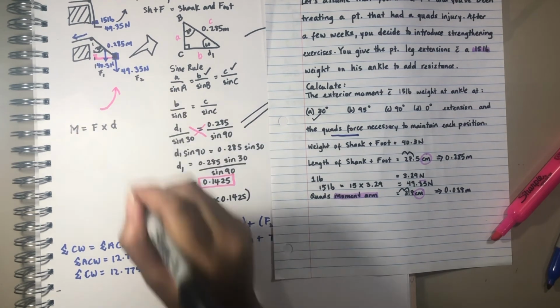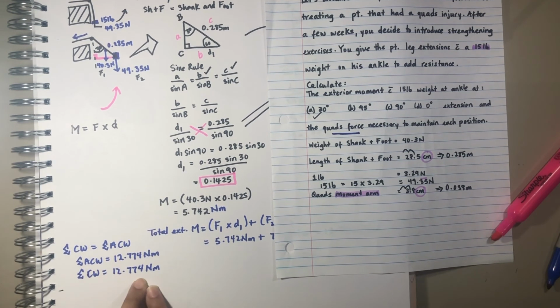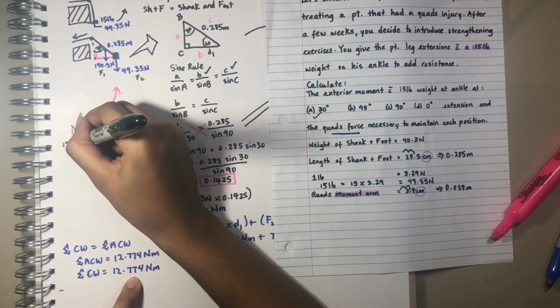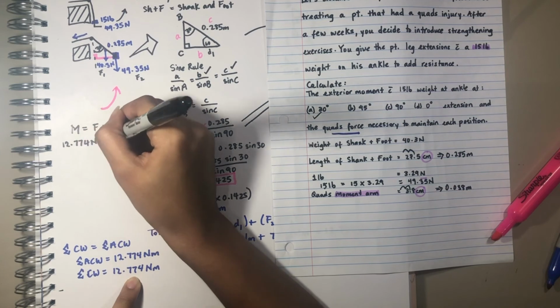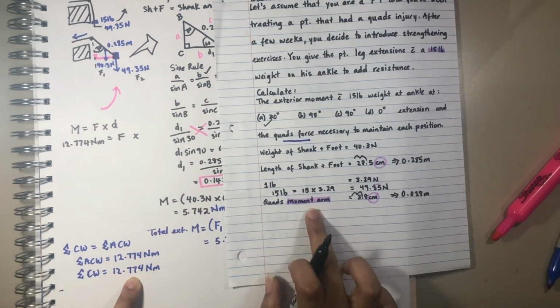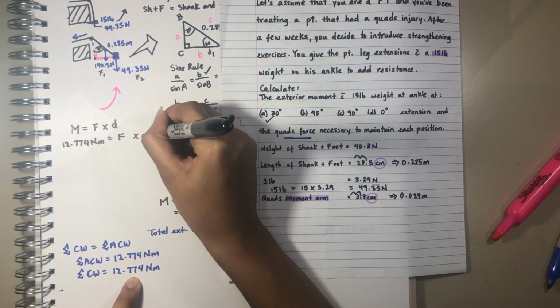So we figured out the clockwise or interior moment, and it was 12.774 Newton meters. They want us to find the force, but they gave us the perpendicular distance as 0.038 meters.